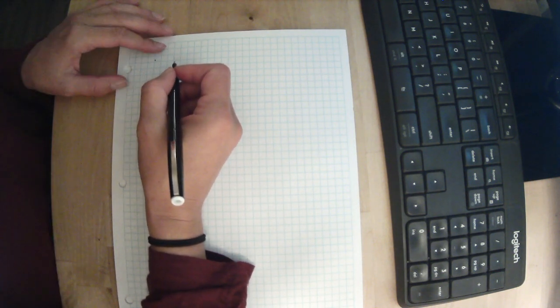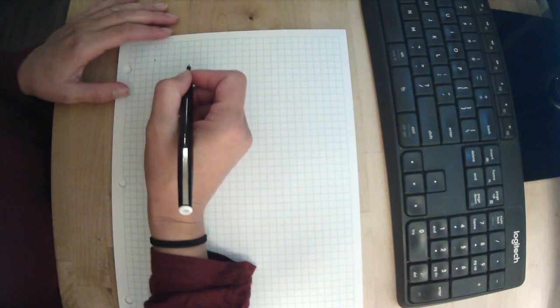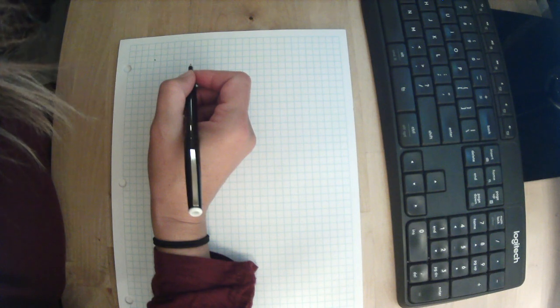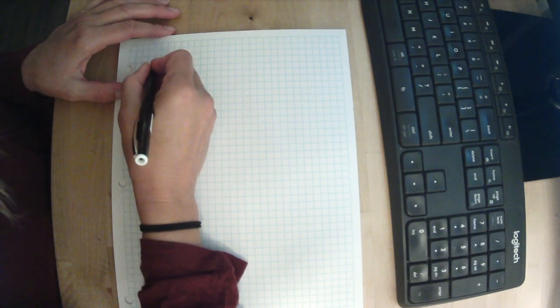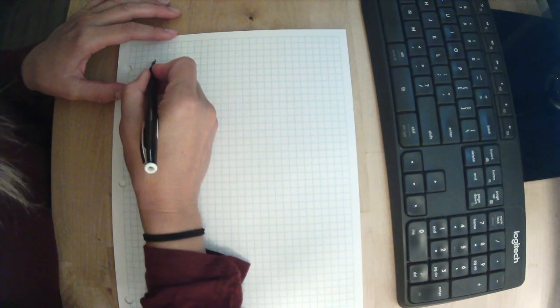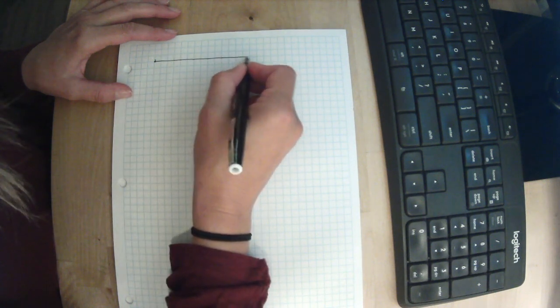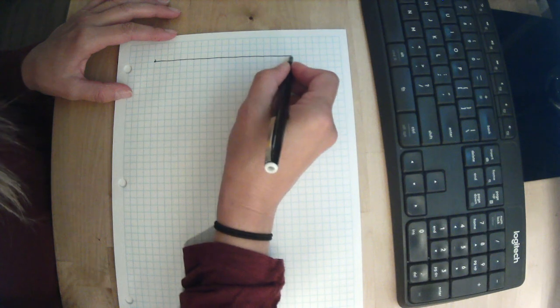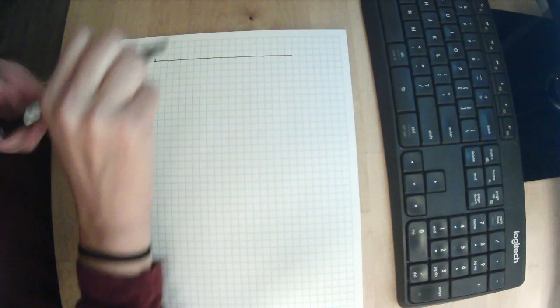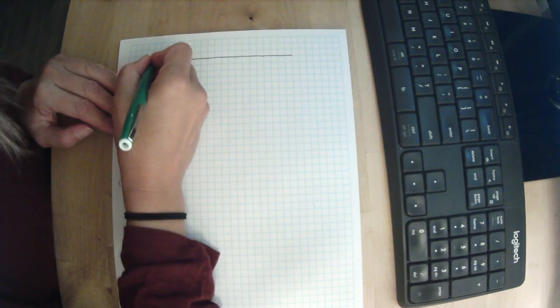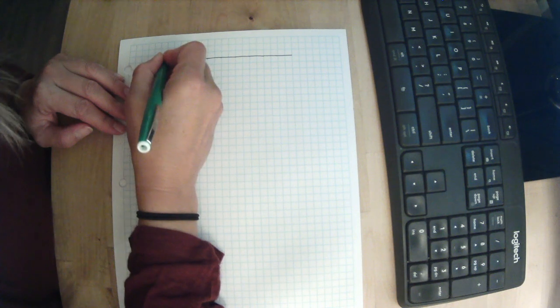We have each one of these loads is 2 meters apart. 2, 4, 6, 8, 10, 12, 14, 16, 18, 20. Okay. So we are going to draw 2, 4, 6, 8, 10, 12, 14, 16, 18, 20. So we have our beam here. There is an applied load of 4 kilonewtons.